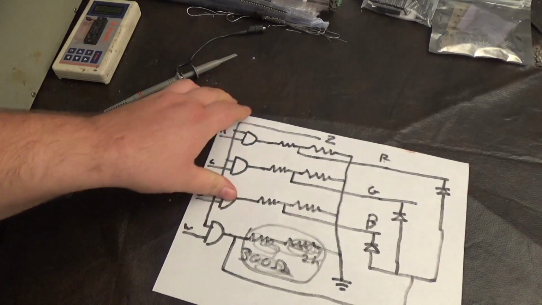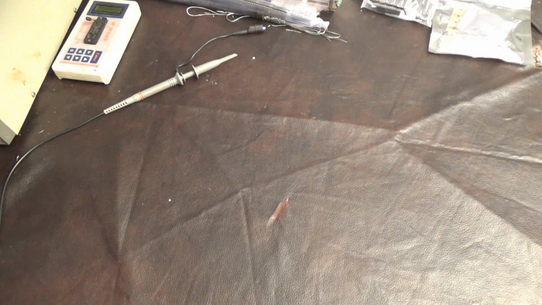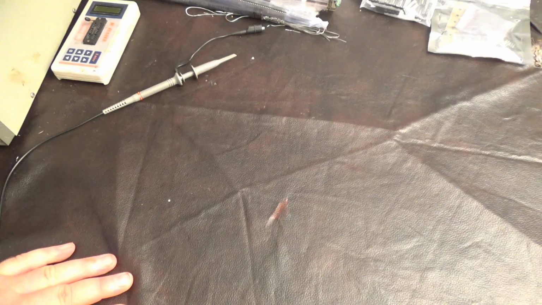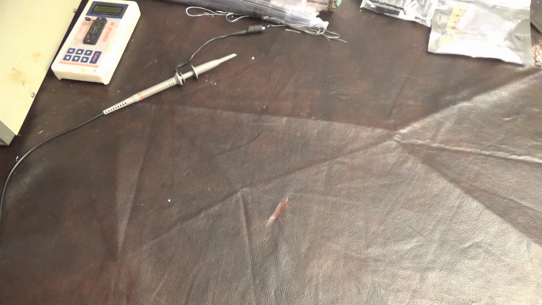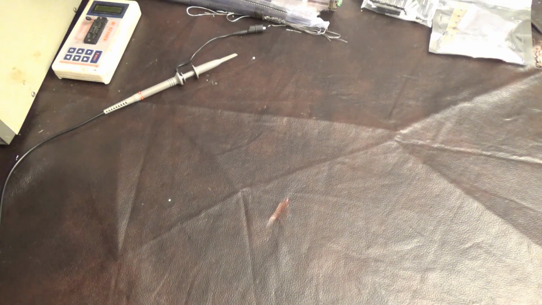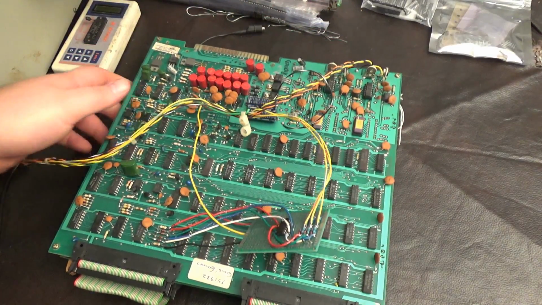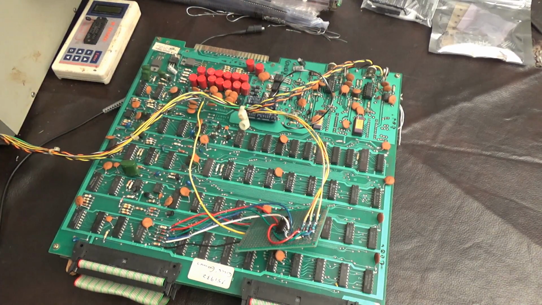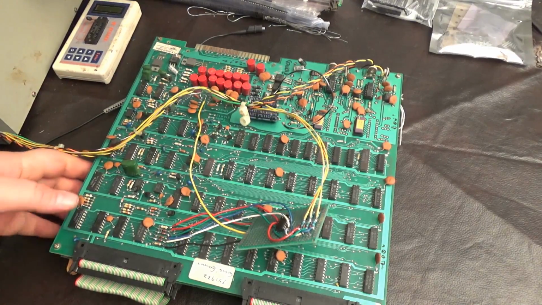So let me show you what the actual board looks like. By the way, I want to show you how to do this on an original OG Asteroids board, but the board I did this to is a bootleg Asteroids board. Thank you, Sasha. Sasha sent this to me through the mail.